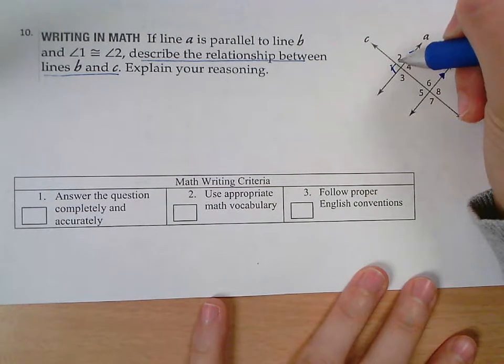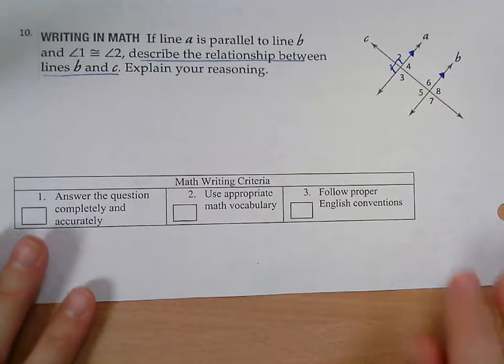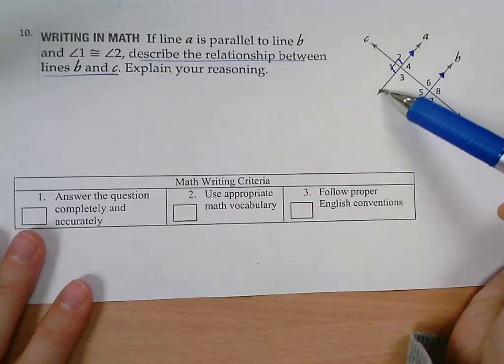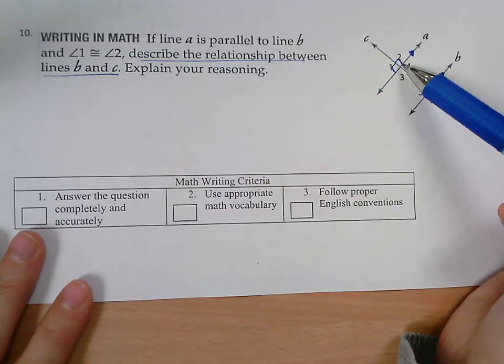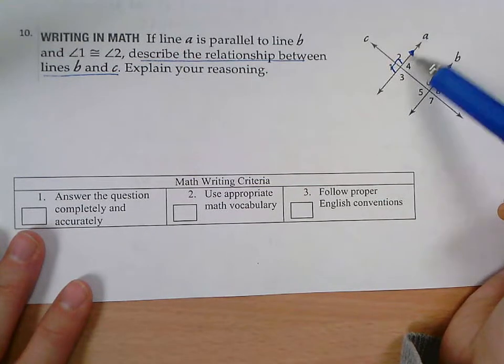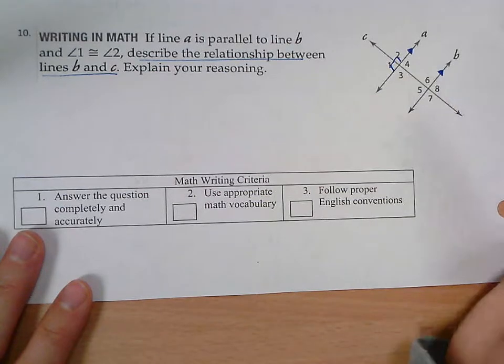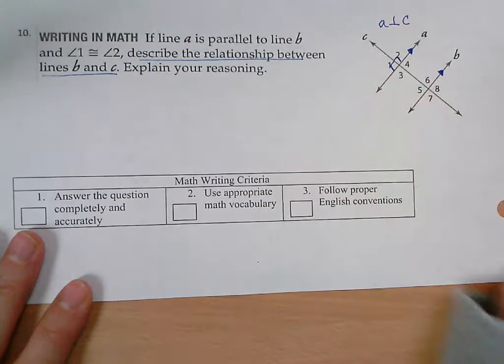That's the only way for these two angles to be congruent is if they're both 90. If two lines, so now I know angle A and angle C form a 90-degree angle, meaning what's the relationship between line A and C? They're perpendicular. So A is perpendicular to C.